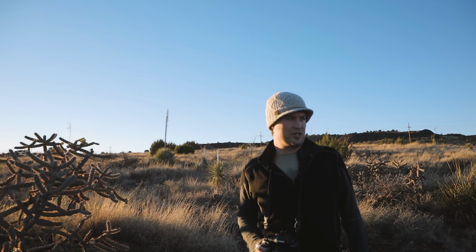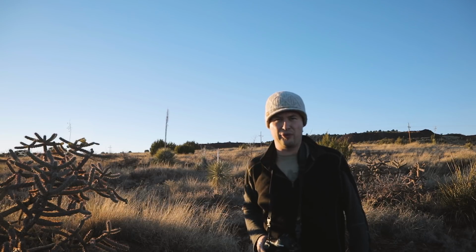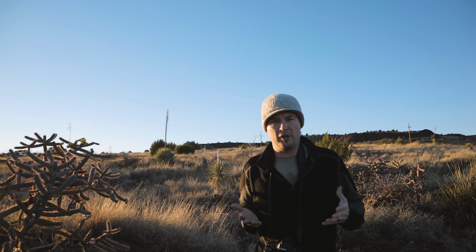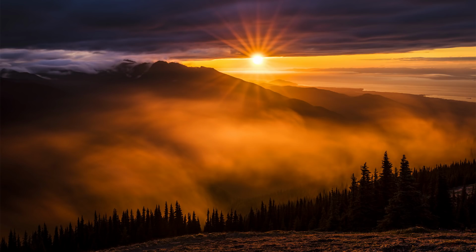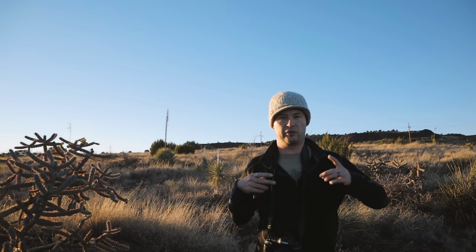Alright, so I found my location. I found this nice cactus here, this cholla. You can see it kind of in the side of the frame. So let's talk real quick about what is a starburst or sunburst and how do you create it and what's going on. So basically, a starburst, a sunburst, can be created from any type of light source. Right now we're using the sun. You can also use the moon and it'll look something like this.